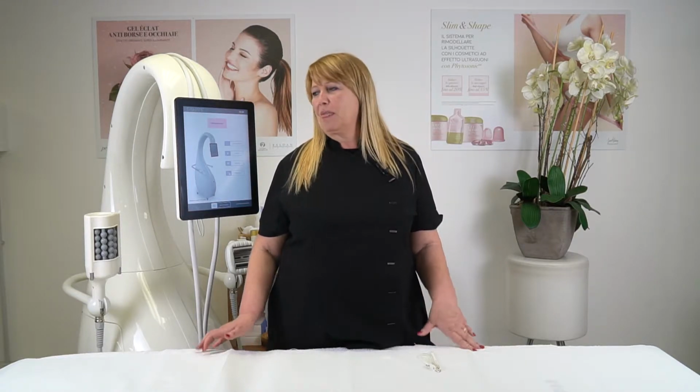T-Shape 2 is not just a technology, but a real technological workstation. With this new project, we will really be able to treat our clients at 360 degrees, both from the point of view of beauty, hence working on imperfections, but also in terms of well-being.